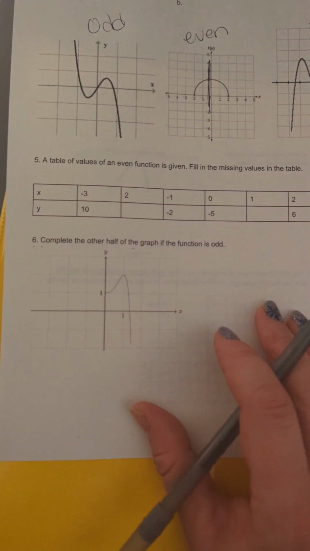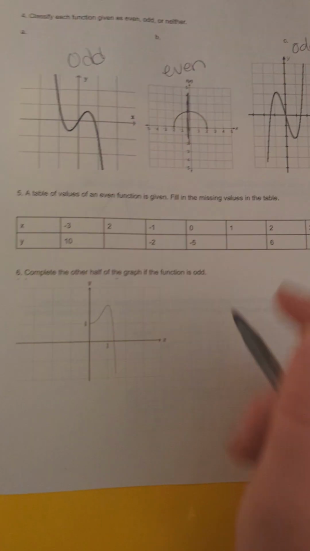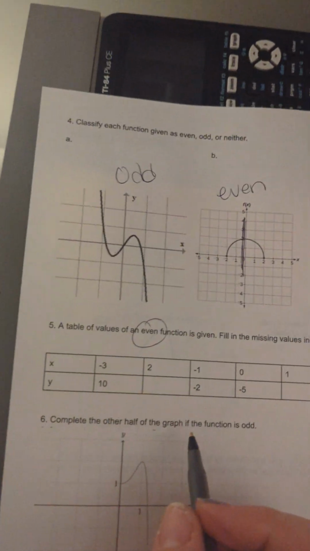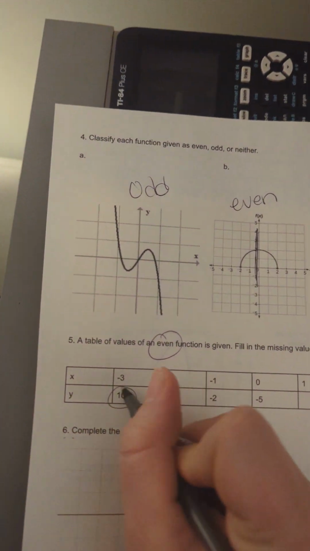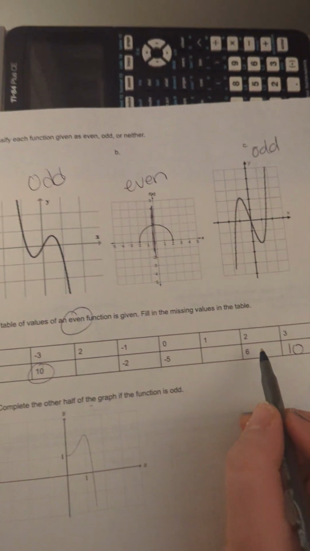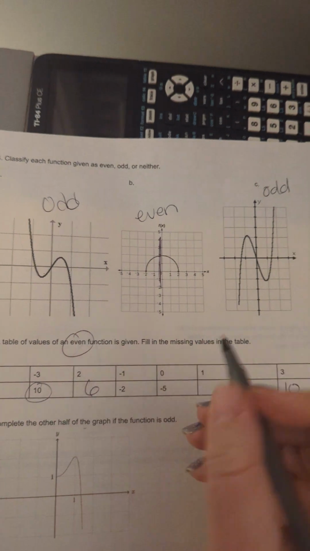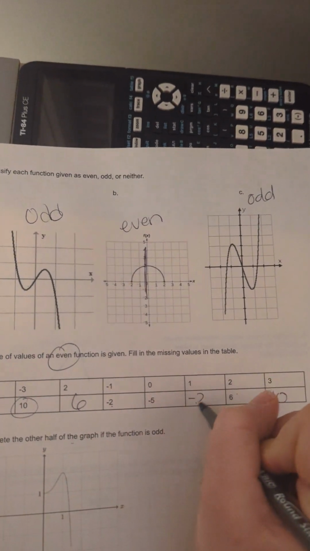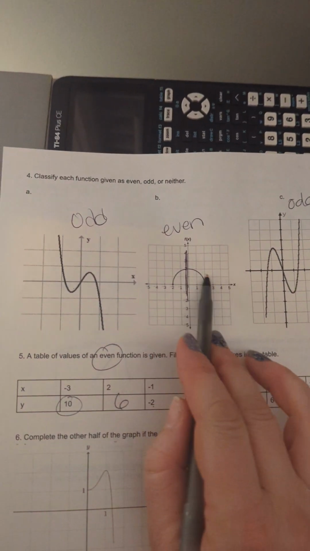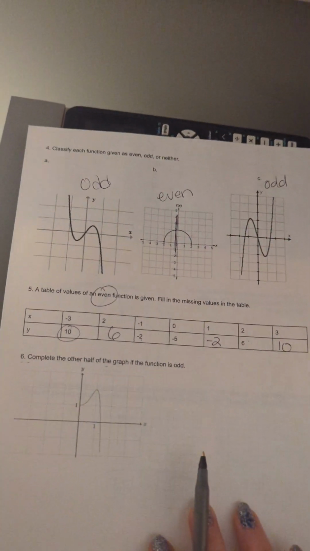Table of values of an even function is given. That means the y values need to match each other, even if the x values are opposite. So +6 and then -2. Because when you fold the book in half, they're going to touch each other like this one up here.